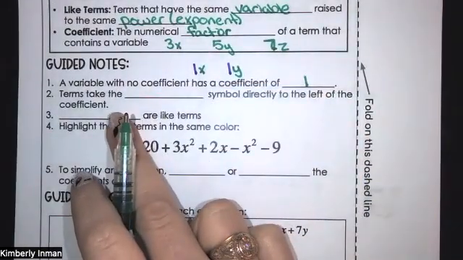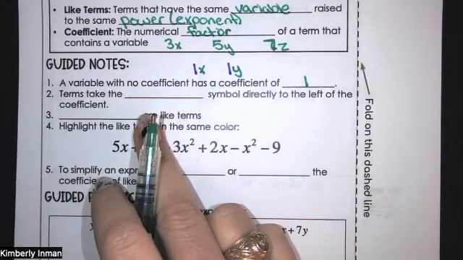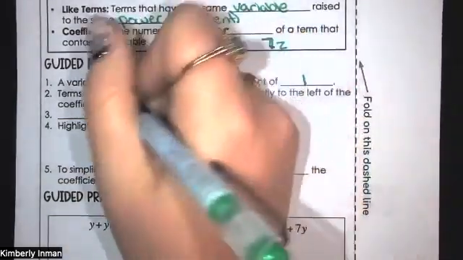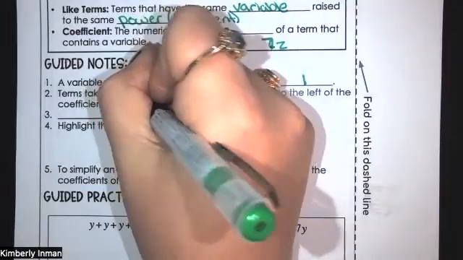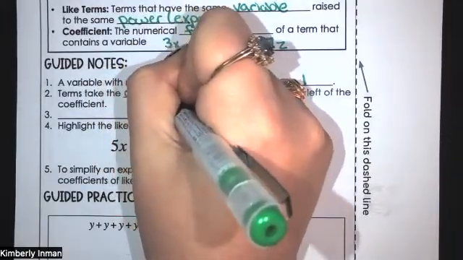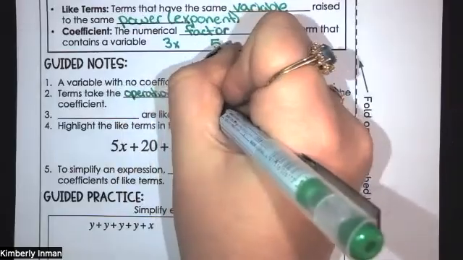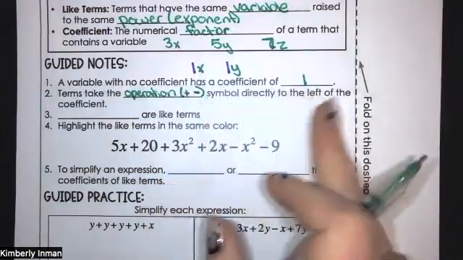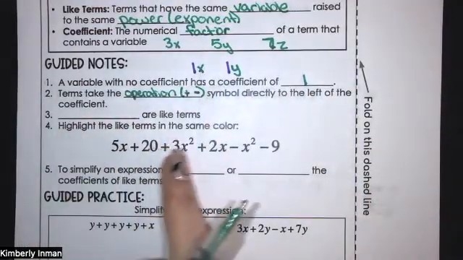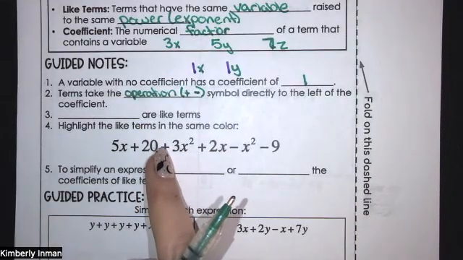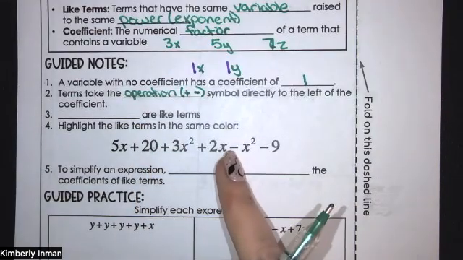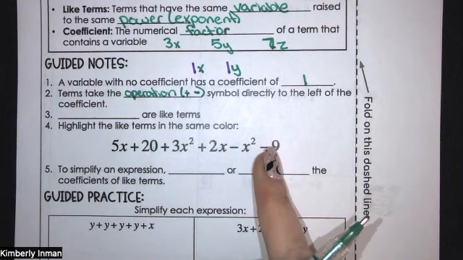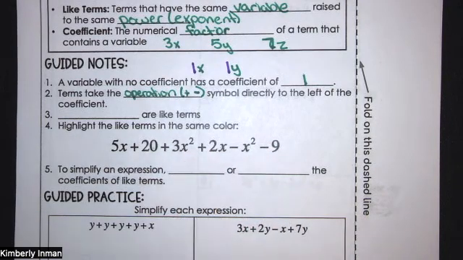Terms are things that are separated by an addition or subtraction symbol. And they take the operation, whether that's addition or subtraction, to the left of the coefficient. So this term here, because it's separated by an addition symbol, you are adding that term. This one has a subtraction symbol in front of it. You'd be subtracting this term. Same thing here, subtracting that term versus adding that term.